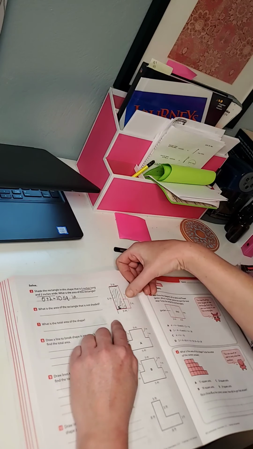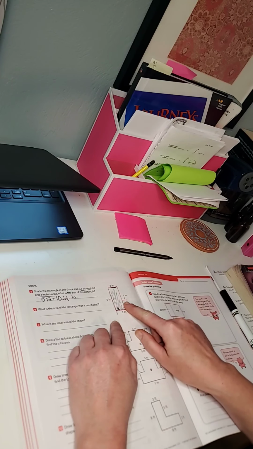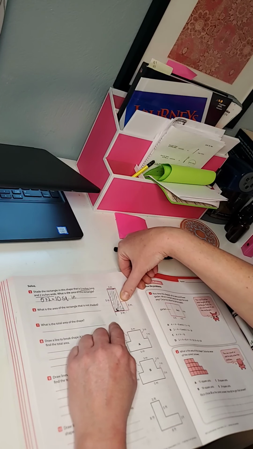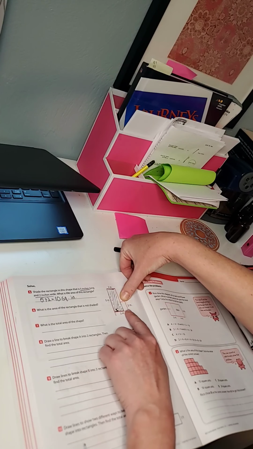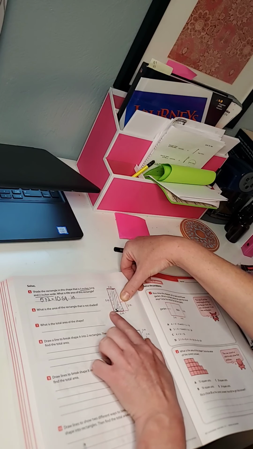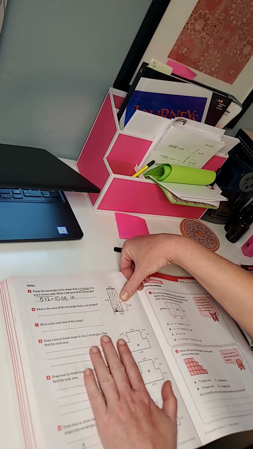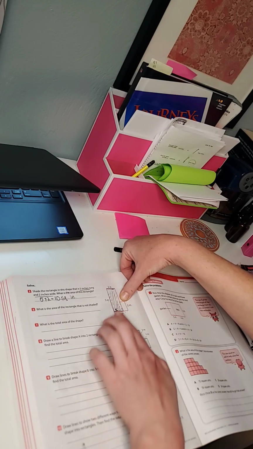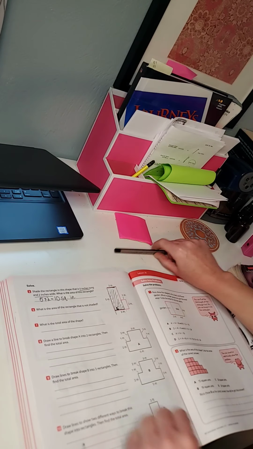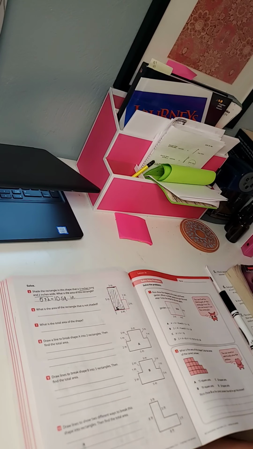So they told us that this is 1 inch. Sometimes they won't tell you, and you have to figure it out on your own. But you should know that if this whole thing is 3 inches, and this is 2 inches, what's left over? The whole thing is 3. This is 2. What's left over? 1. I like finding the missing numbers there.